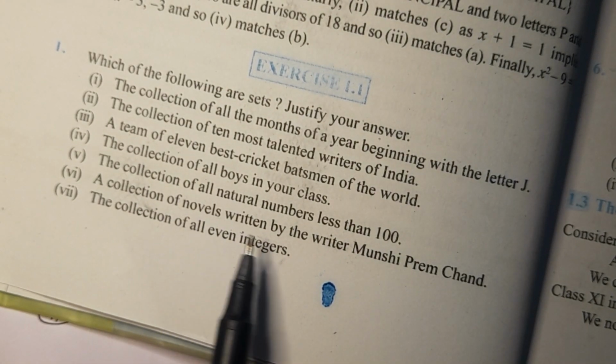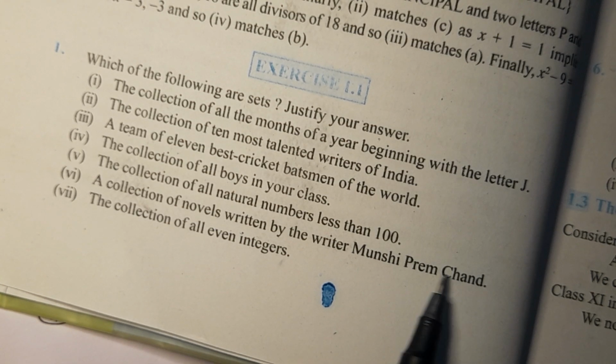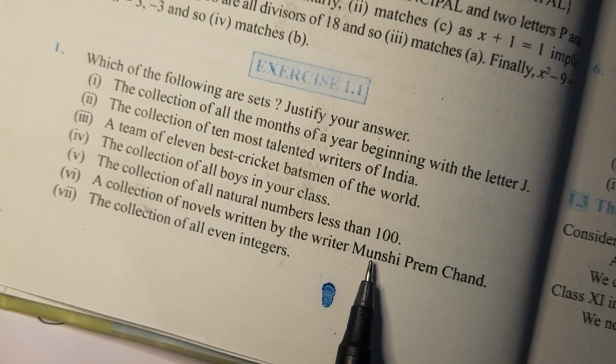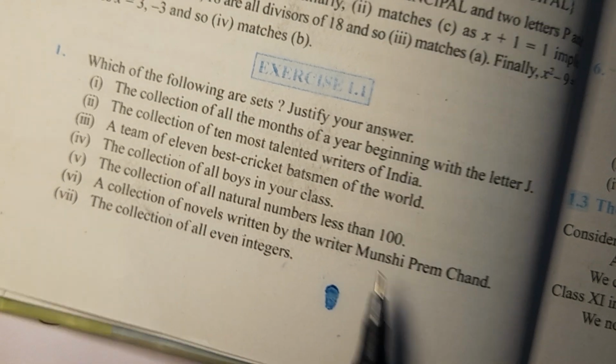A collection of novels written by Munshi Premchand. Here, see, they already mentioned a person. If I ask any person to count the novels written by this person, if I ask three students also, I will get the same answer. Therefore, this will be a set.